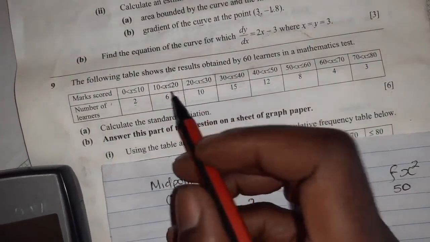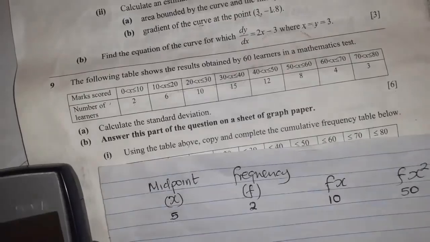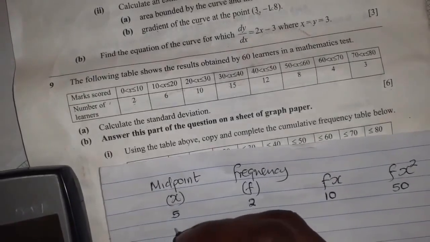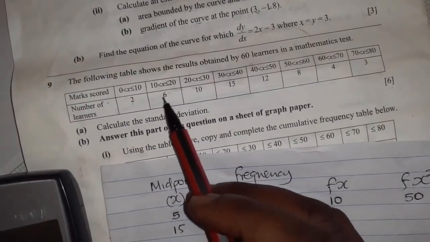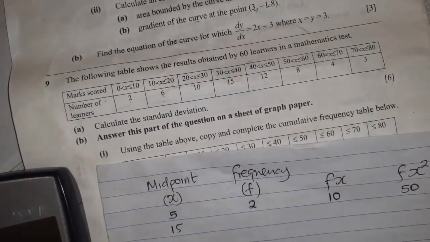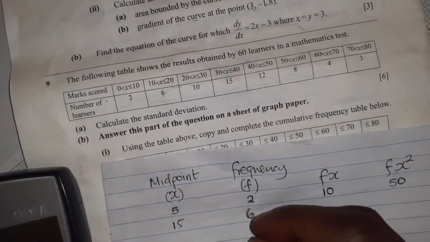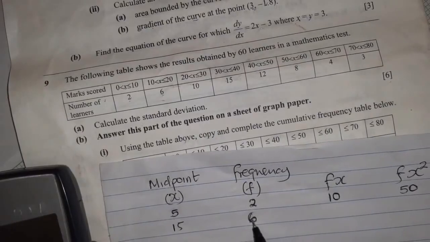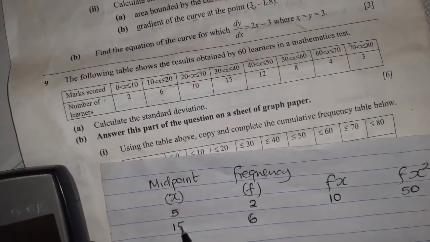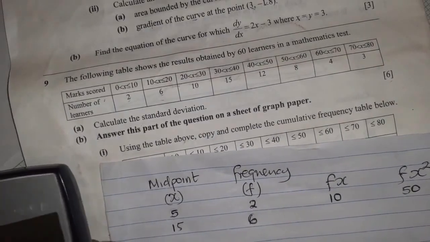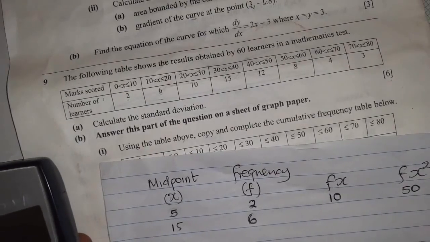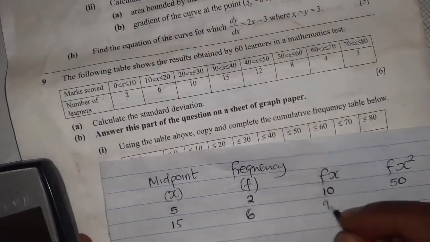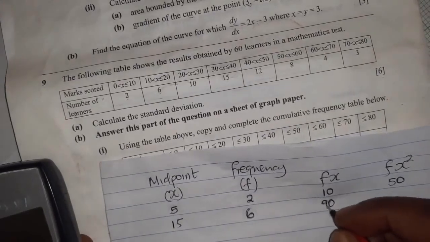10 plus 20 is 30. 30 divided by 2, you get 15. What is the frequency? The frequency is given here. It's 6. So you write 6 here. Okay? Then you multiply. 30 multiplied by 15. Oh, sorry. 6 multiplied by 15. You just do that. You get 90. Are we together? You get 90.